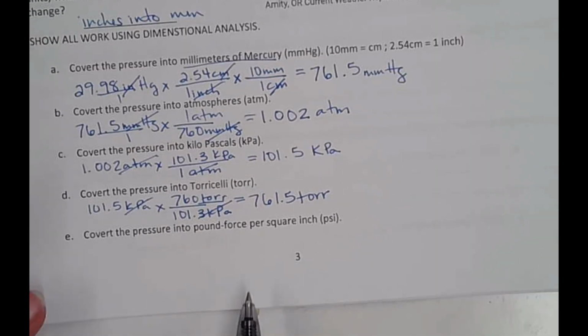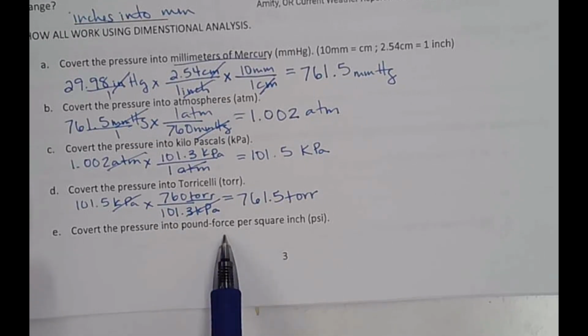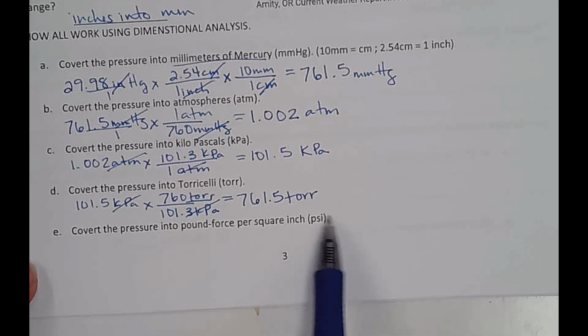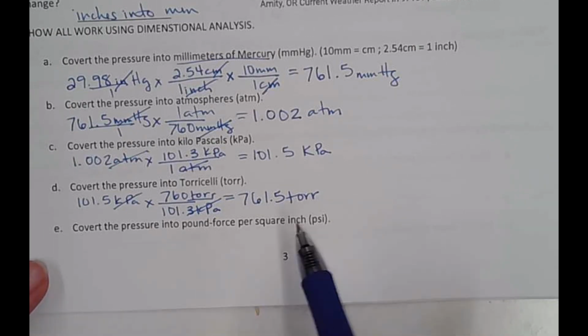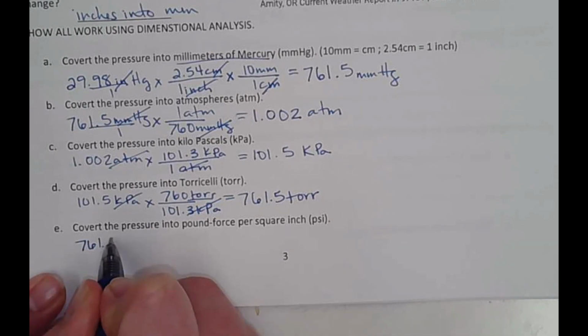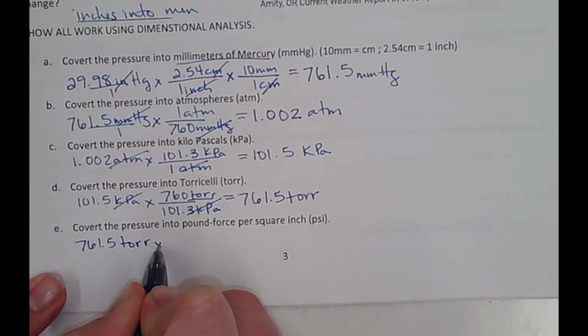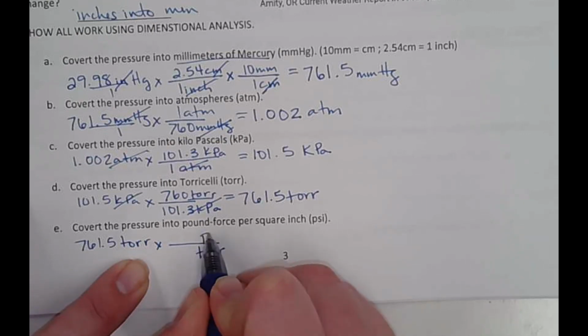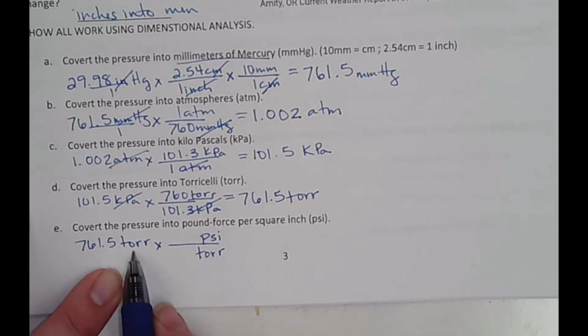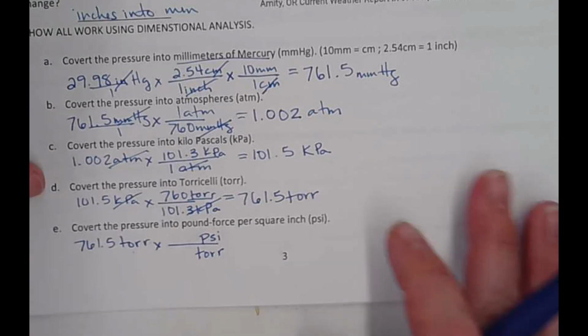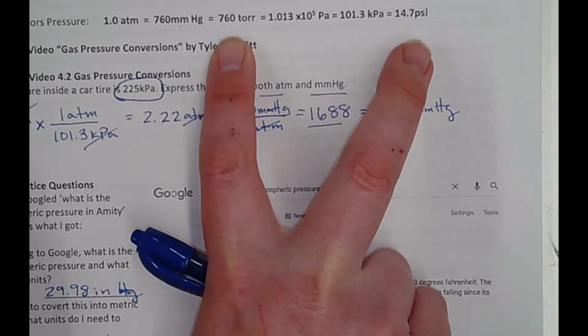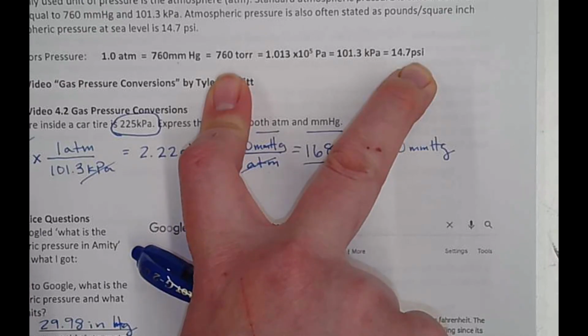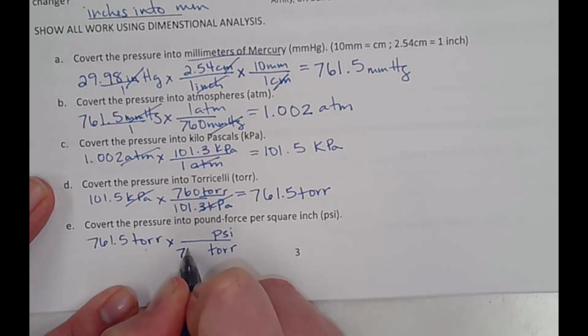Okay, E says, convert the pressure into pounds force per square inch, which is the PSI rating, which is in like your tire. So I'm going to take 761.5 torrs, and I'm going to convert that to PSI. I have to go up to the top and see what is the relationship between torr and PSI. I want torr to cancel to PSI. It says up here that there's 760 torrs in every 14.7 PSI. So for every 760 torrs, there's 14.7 PSI.